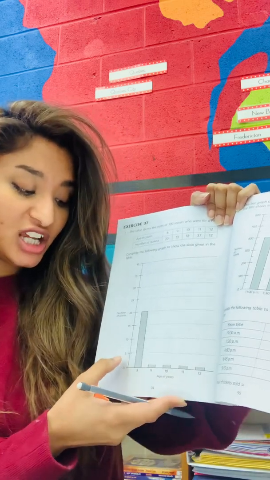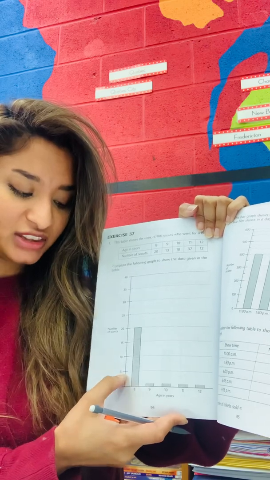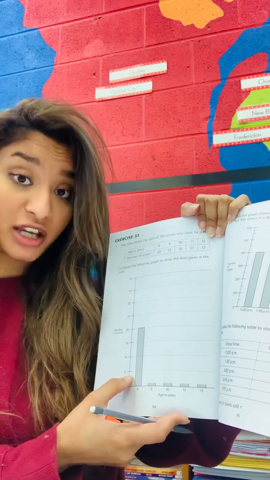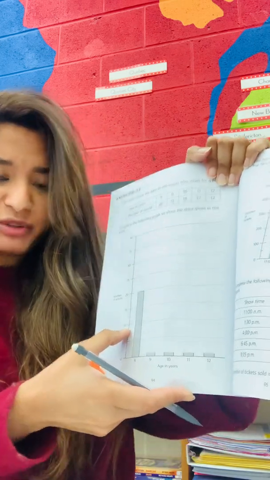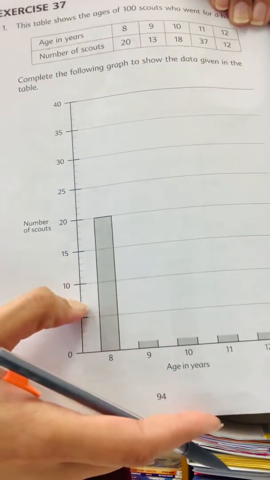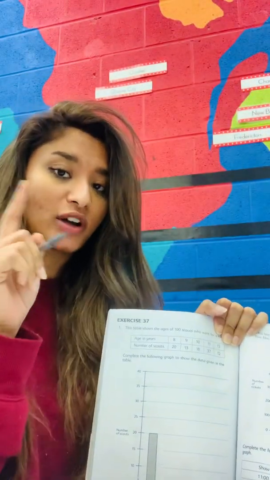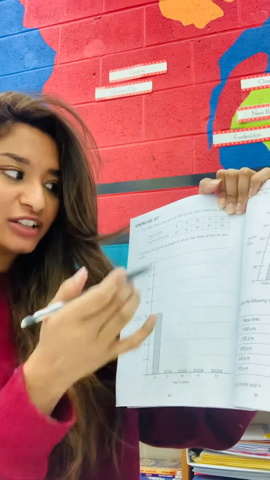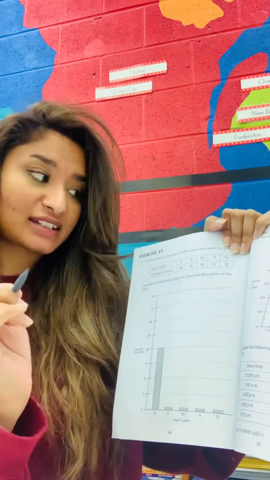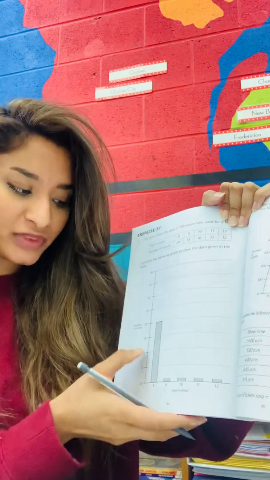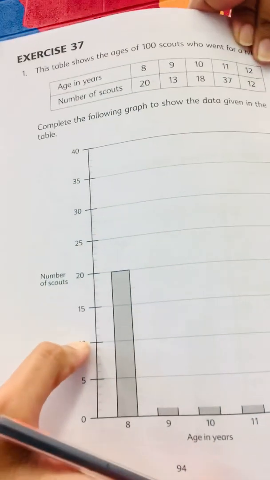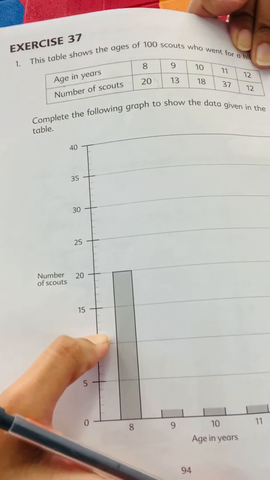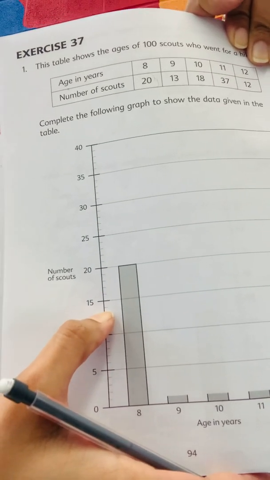So I want you to take a moment to draw out in your workbook where the 13 would be. Because if you see, this graph is jumping by 5s. So we have 5, 10, 15. And in between these, these small lines, they are the ones jumping by 1, right? They're the 1, 2, 3, 4. So if they're saying 13 scouts are 9 years of age, I'm going to see, so this is my 10, then my 11, 12, and 13, right?